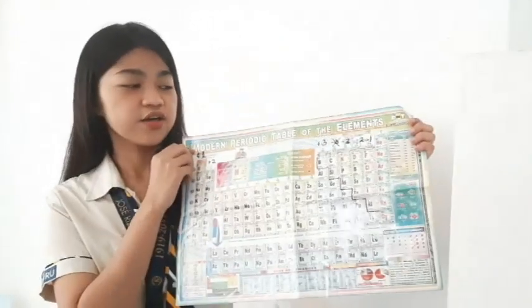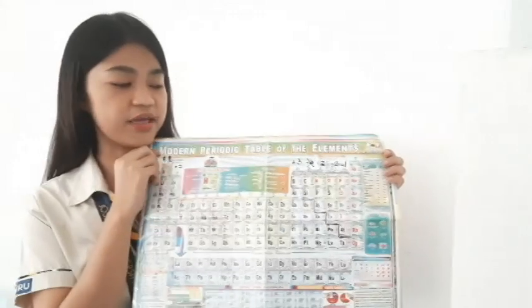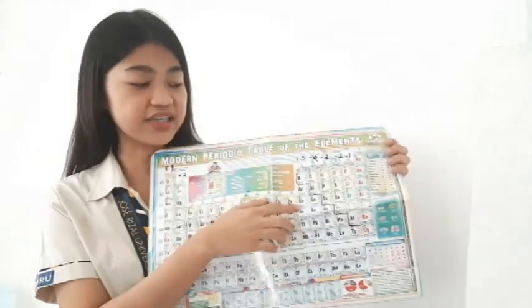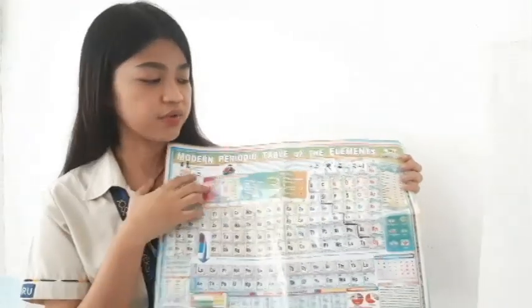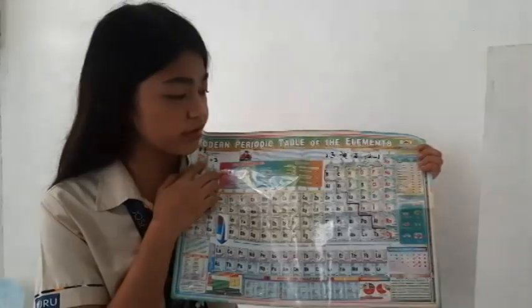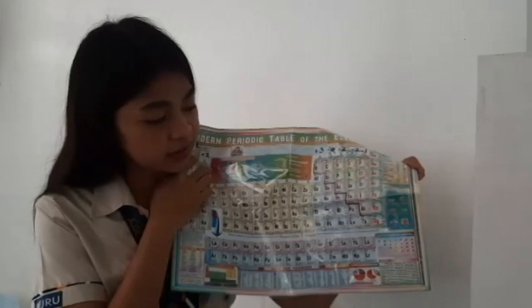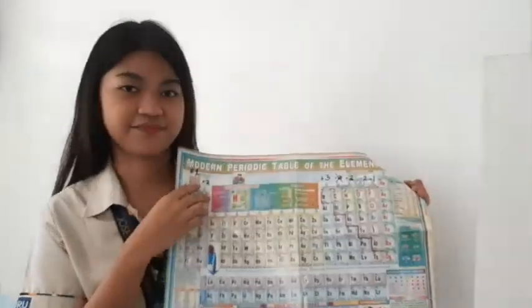Hello. So on this part, I will teach you how to name covalent compounds. Covalent compounds are formed by two non-metal elements. Where are the non-metal elements in the periodic table? Here, you will see the non-metal elements on the right side of this staircase. So, it starts with boron, then silicon, then arsenic, then tellurium, then astatine.